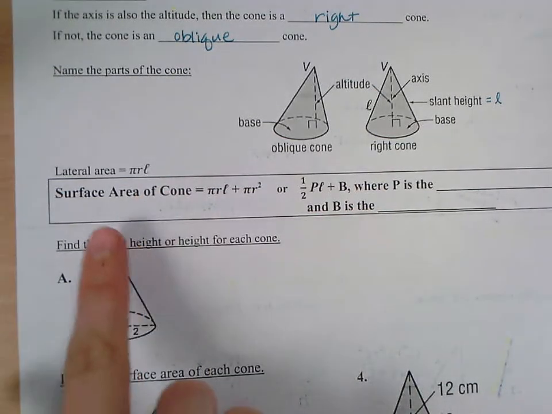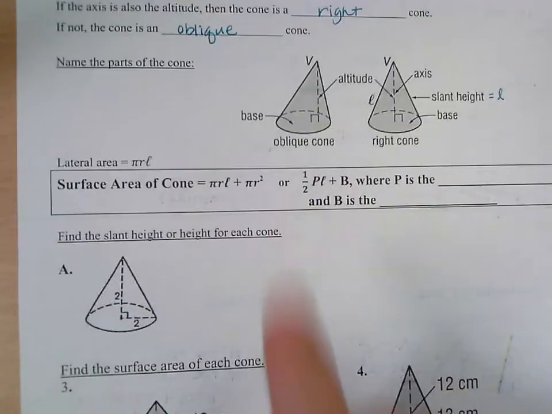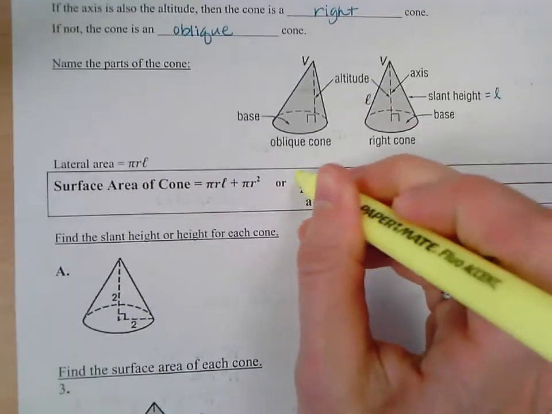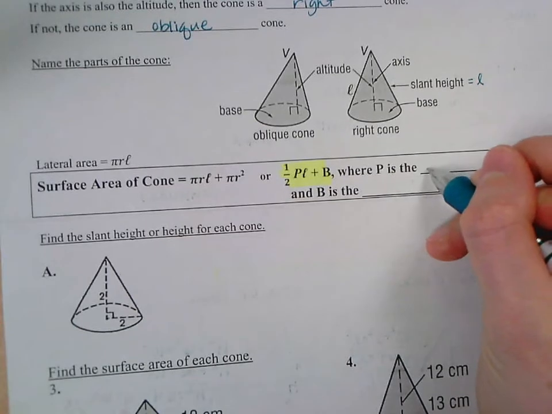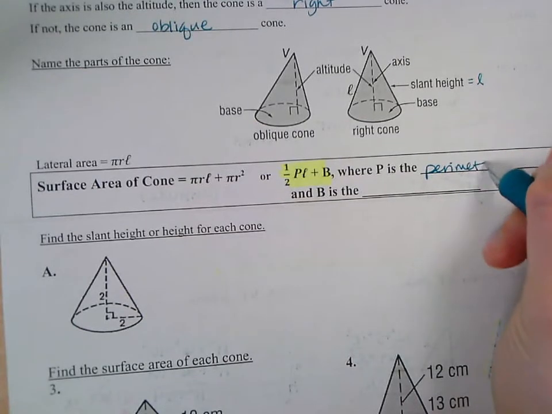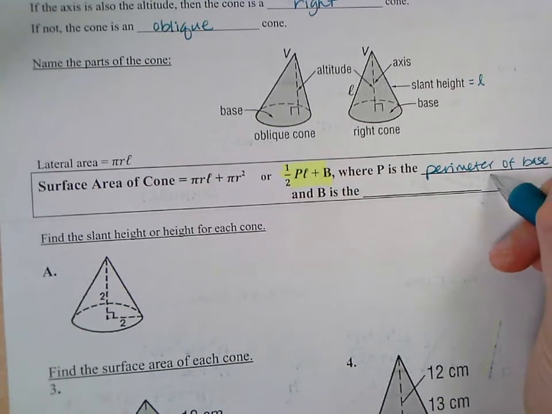So here's the surface area of a cone. It's written differently, but it's the exact same formula we just saw for pyramids, and it still applies to cones. P is the perimeter of the base, and the perimeter of a circle is the circumference.